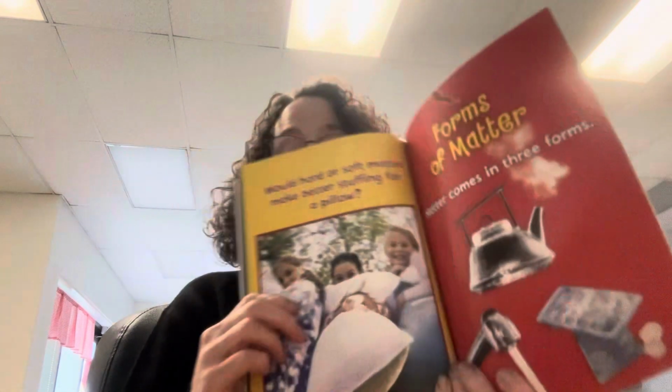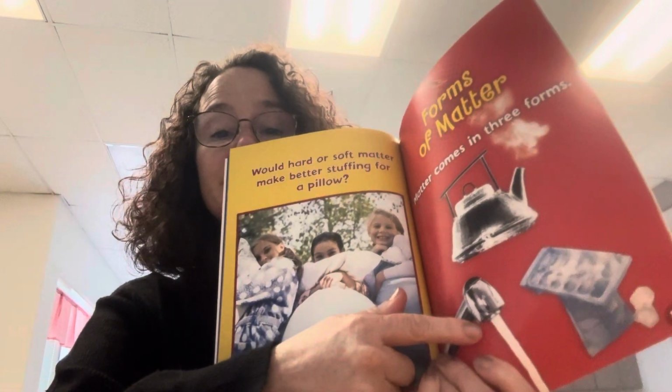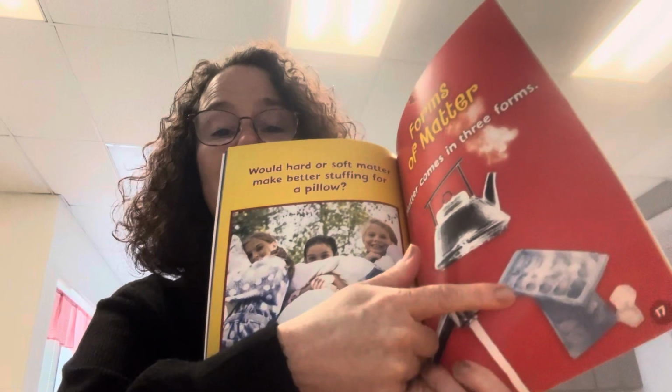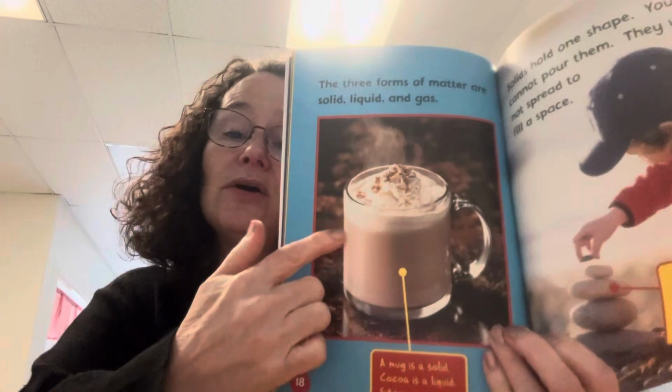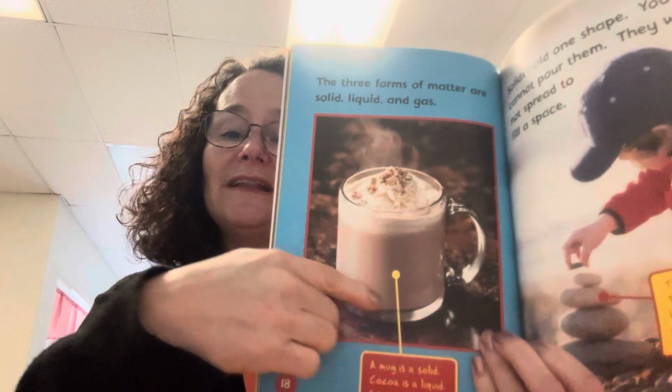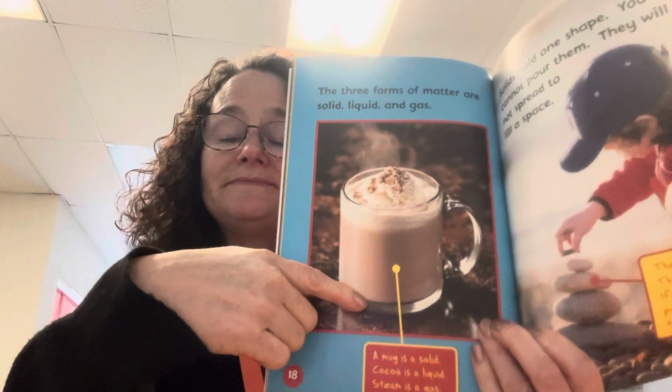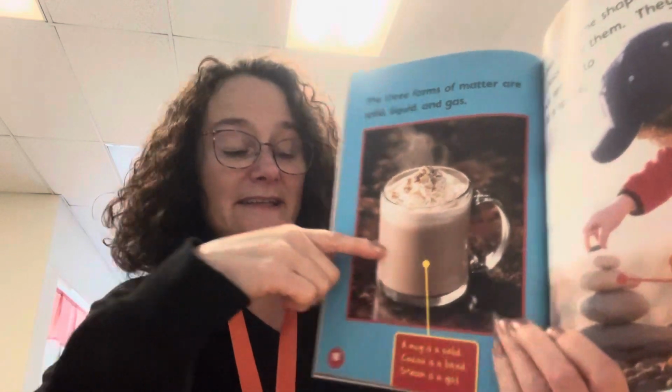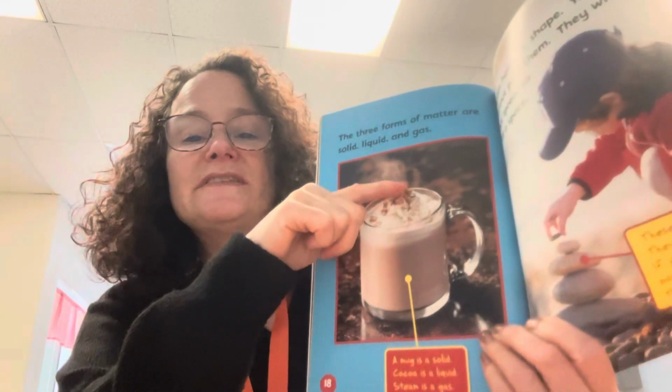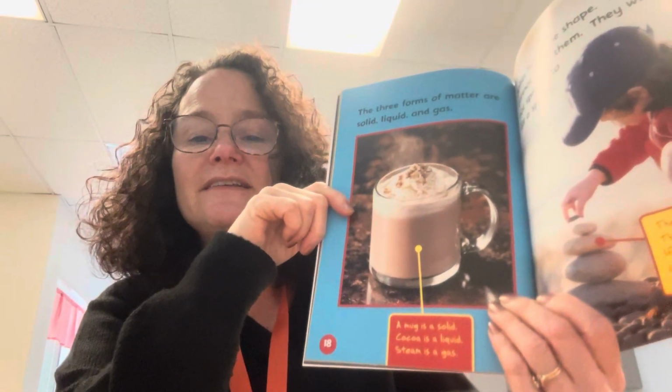So matter comes in 3 forms. We've got liquid, steam, and solid or vapor. I'm not sure what the book is going to say. The 3 forms of matter are solid, liquid, gas. So we've got some hot chocolate here. The mug or the glass is solid, right? The cocoa inside is liquid, and the steam showing us that it's very hot is the gas.